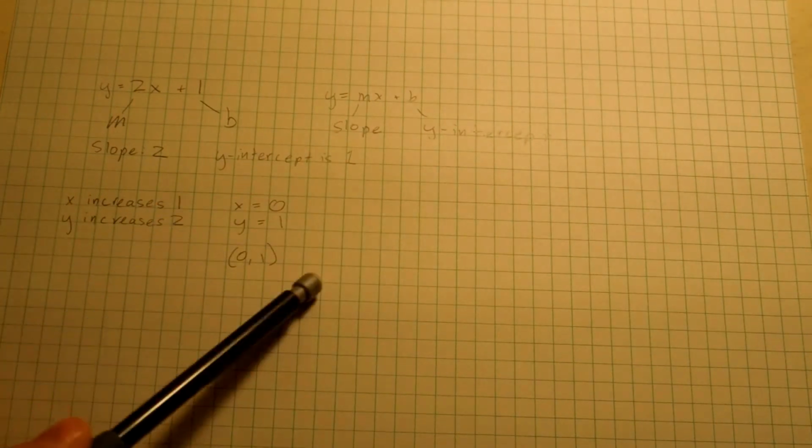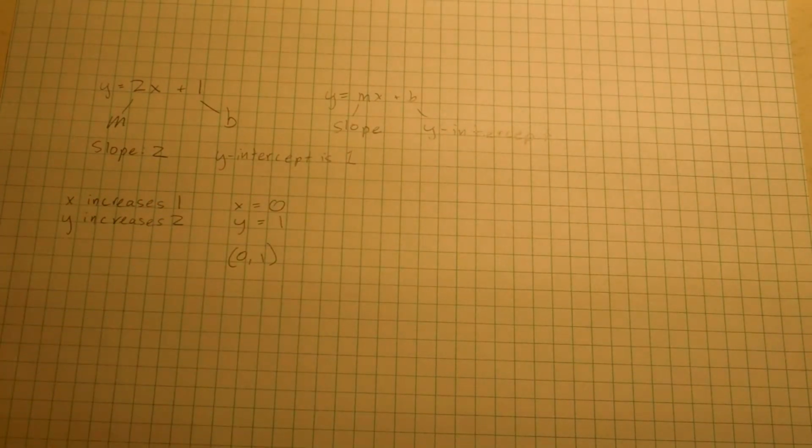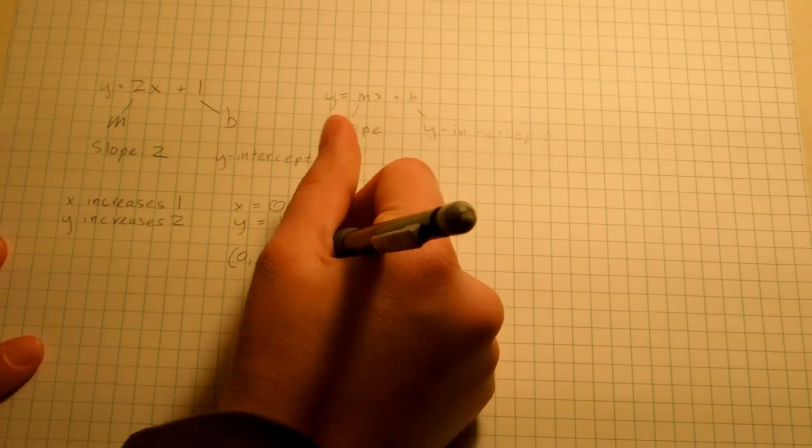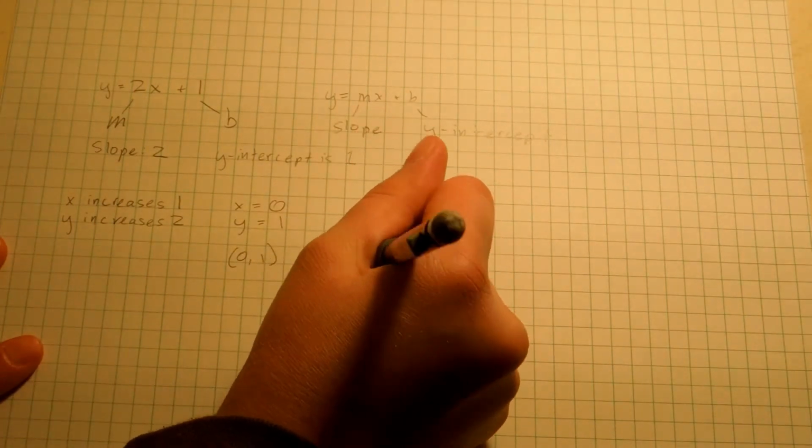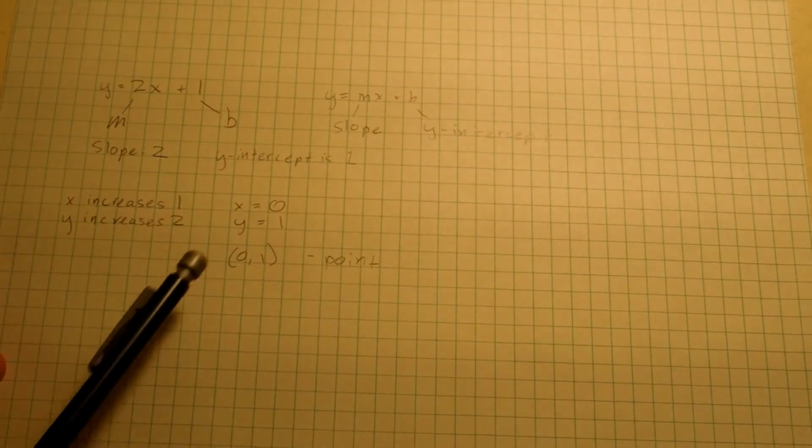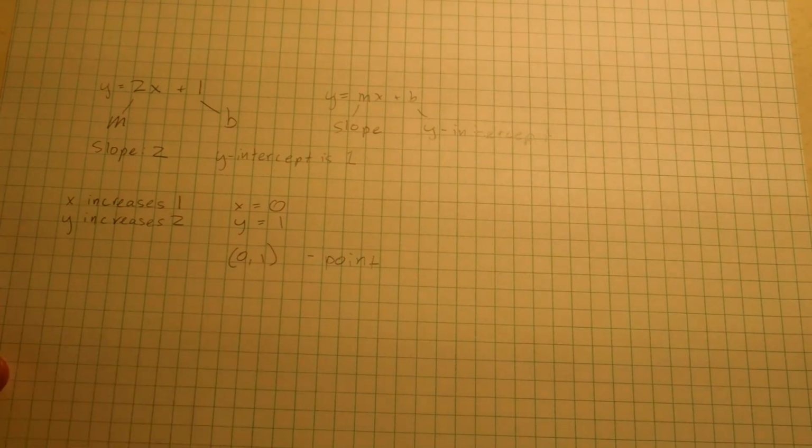Whenever you see something with parentheses and then a comma in between, that means it represents a point. The number on the left is the x and the number on the right is the y.